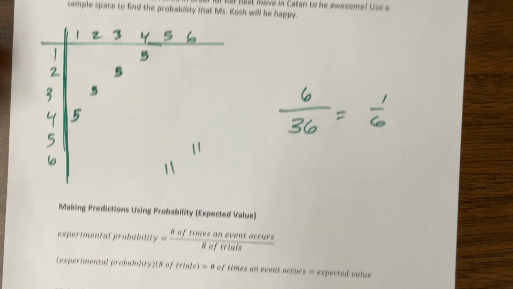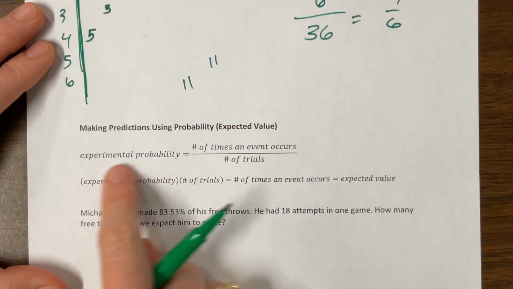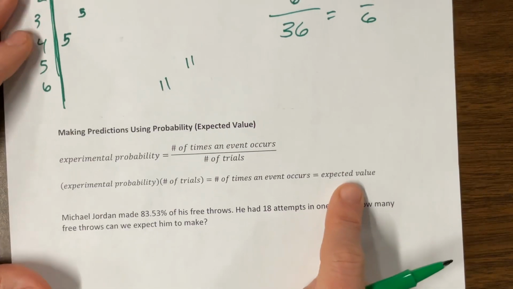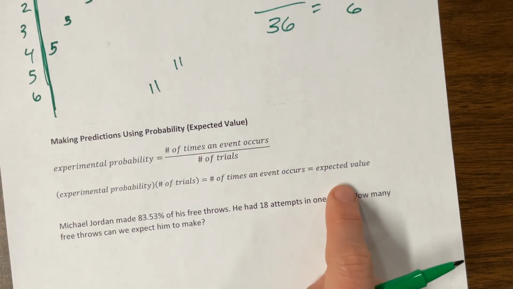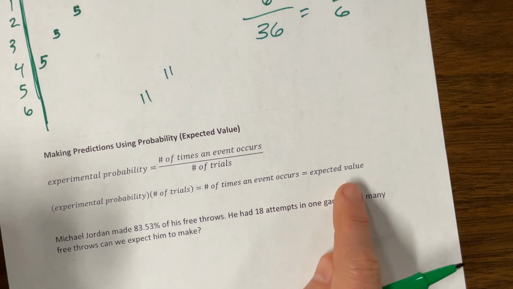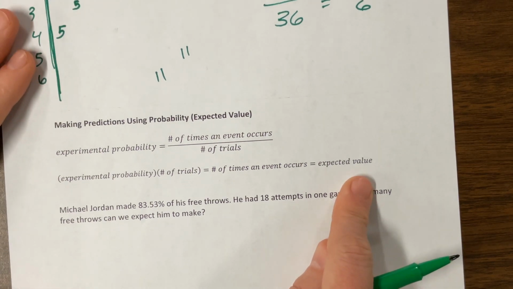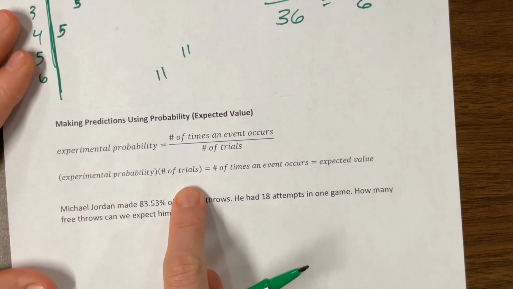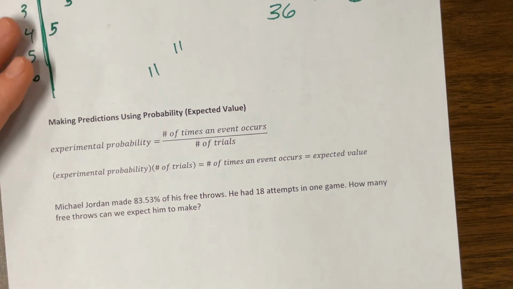Okay, this idea, expected value, is something that we've been having a lot of fun with using the game Mantis. I may make a video; I should have brought the game to school today, but I didn't think about it till too late. But what we're looking at is, once we find the probability, we can multiply it by the number of trials and figure out the expected value.